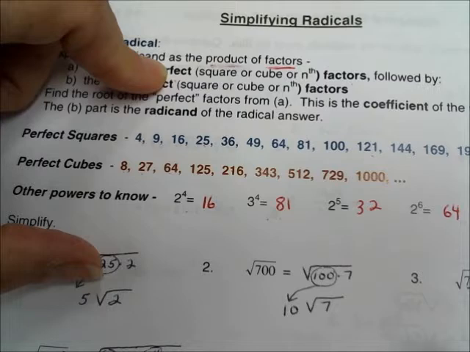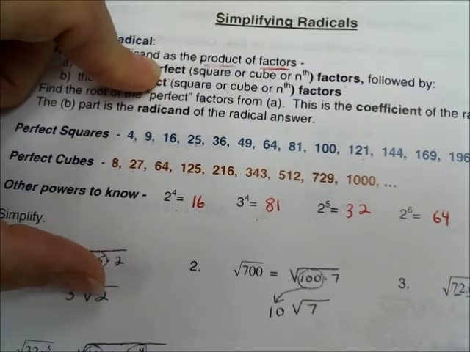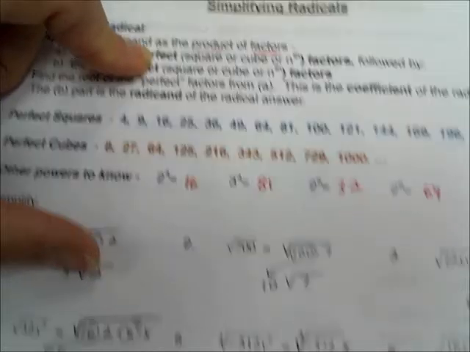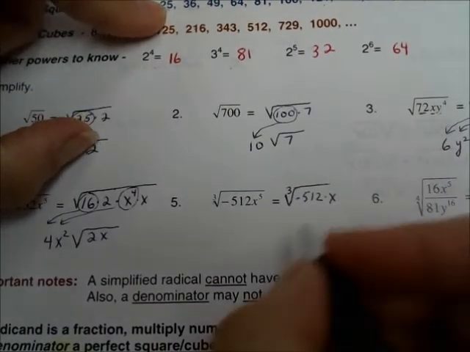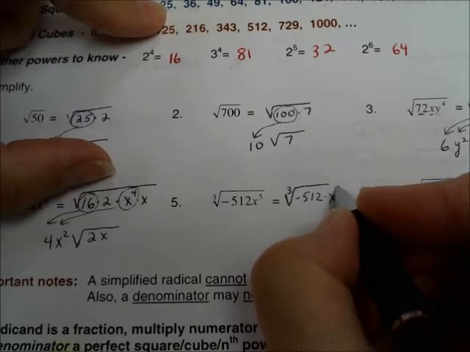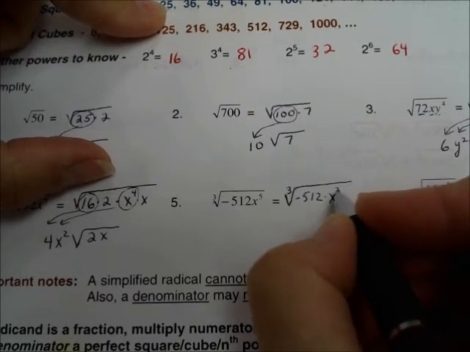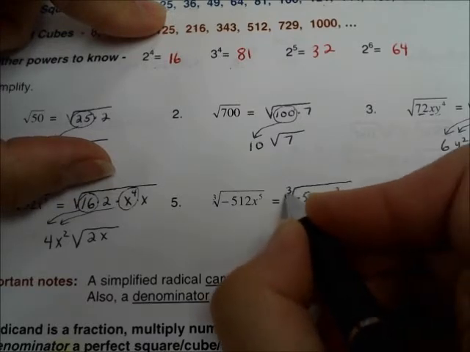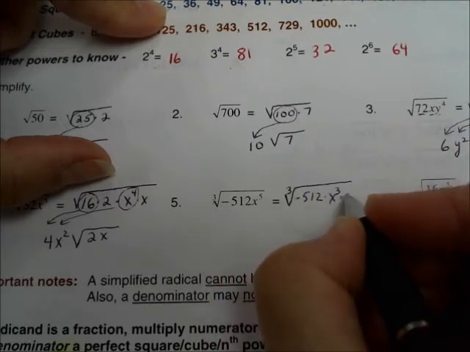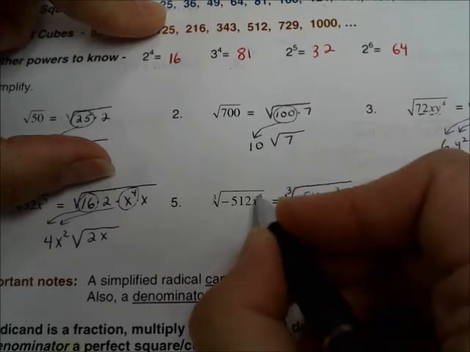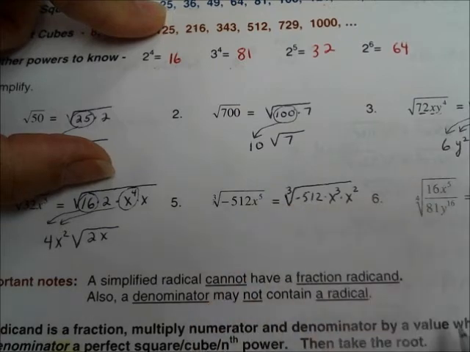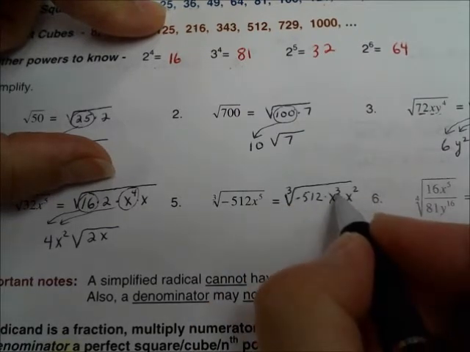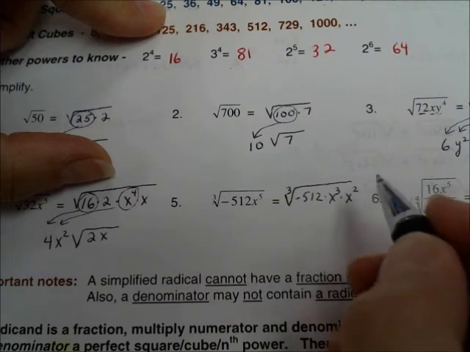But x to the 5th we have to split up. So we'll call that negative 512. It doesn't have to be split, but x to the 5th splits up into, whoops, we have to put a little 3 in that index. And x to the 5th splits up into x to the 3rd. Now what we have to do is have this exponent be a multiple of this index. X to the 3rd times x to the 2nd will give you x to the 5th, and that's how you break apart x to the 5th. Remember, the first thing you write here will be a multiple of that index.